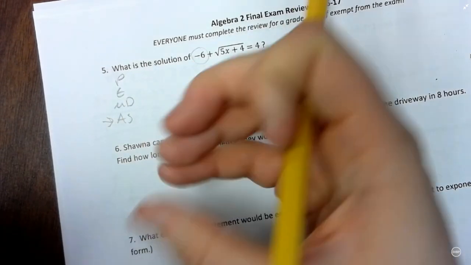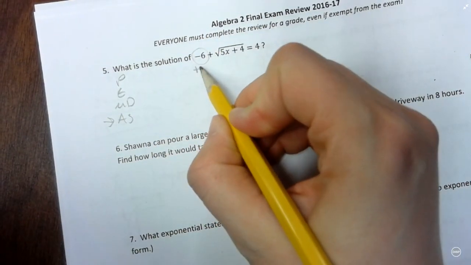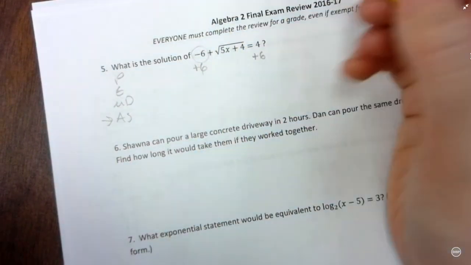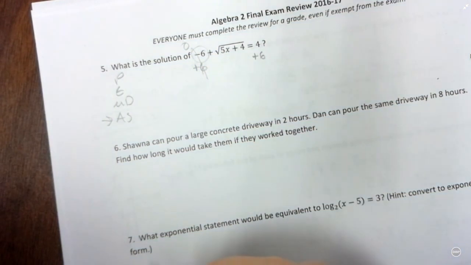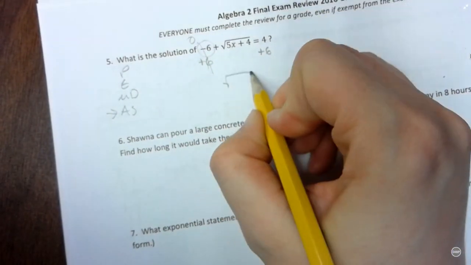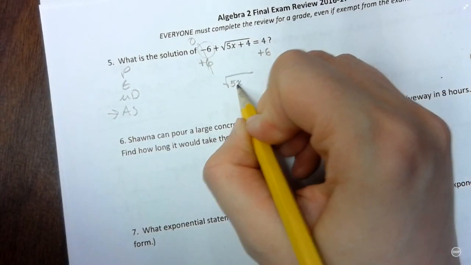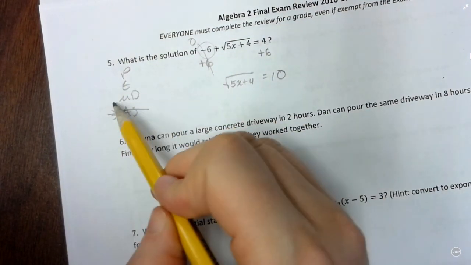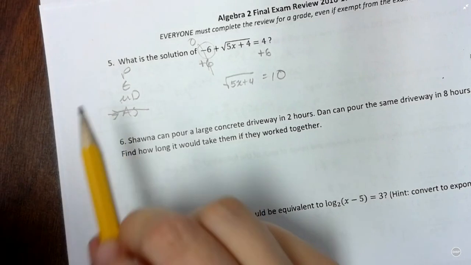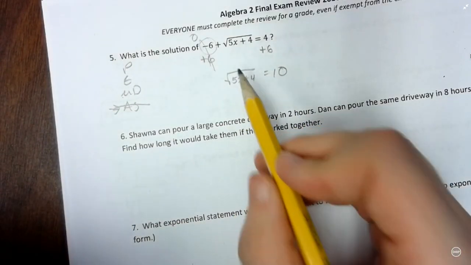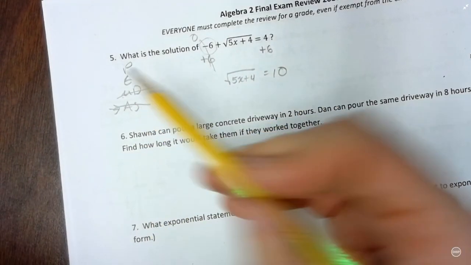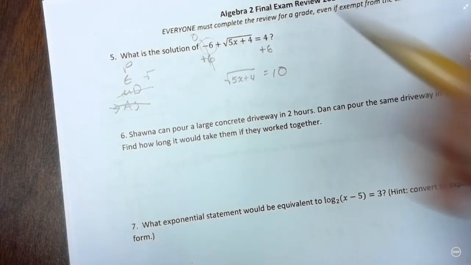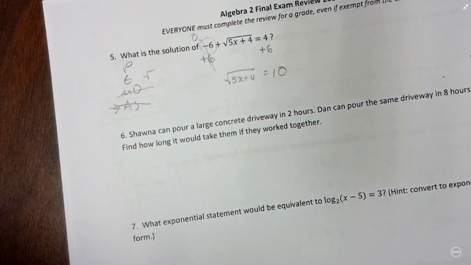Well, I need positive $6, right? So I'm going to add 6 to cancel that. Negative 6 plus 6 comes out to 0. So that cancels. So then I have the square root of 5x plus 4 equals 10. So that's done. There's nothing I can multiply or divide that's not in that square root, so I can't do this right now. And now I have my exponent step. So remember, the square root is an exponent. It's an exponent of 1/2.